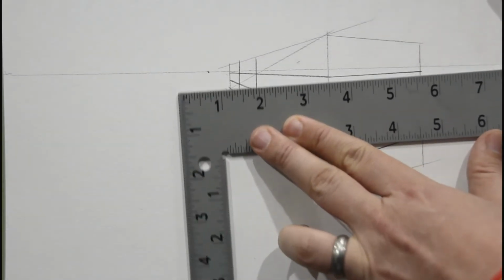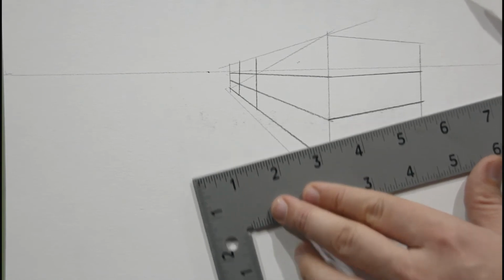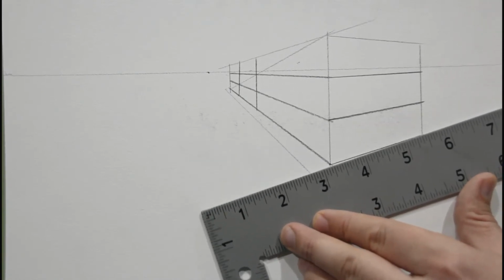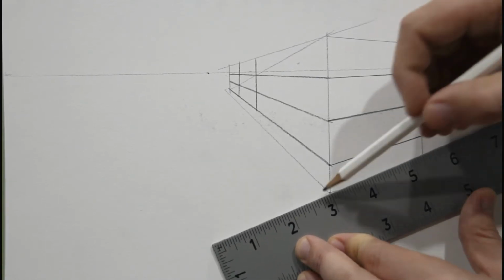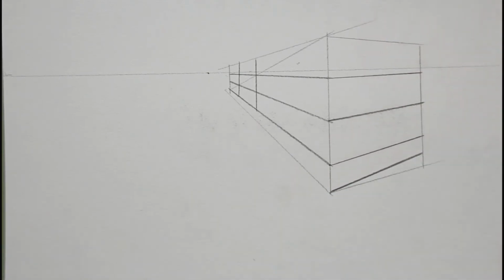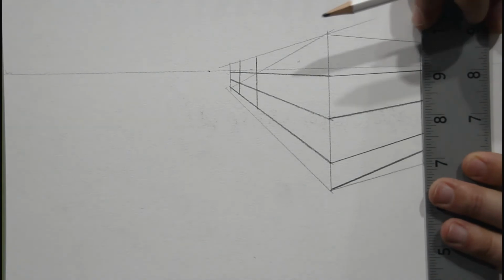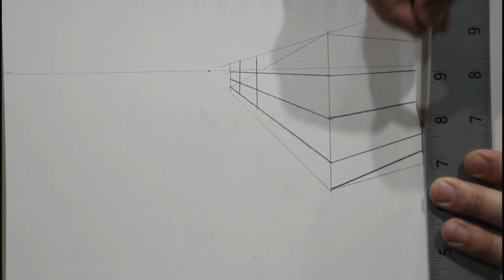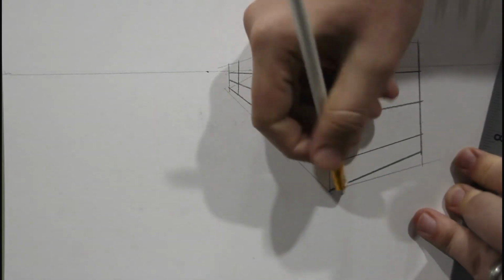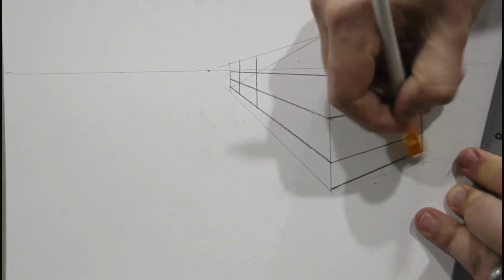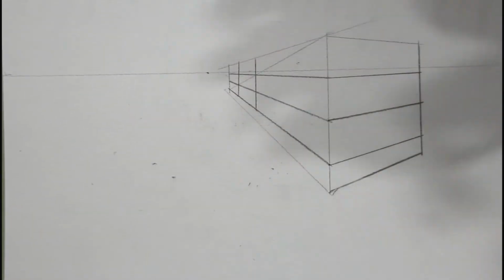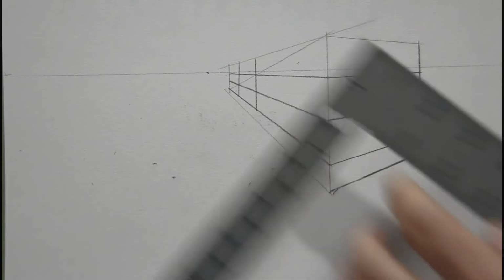Let's see. Got to get this. There we go. That's going to be my new bottom of the building. I'm going to erase that so it doesn't confuse you. All right. So I can do the same thing on this side.